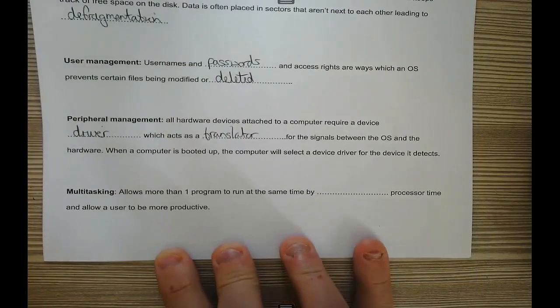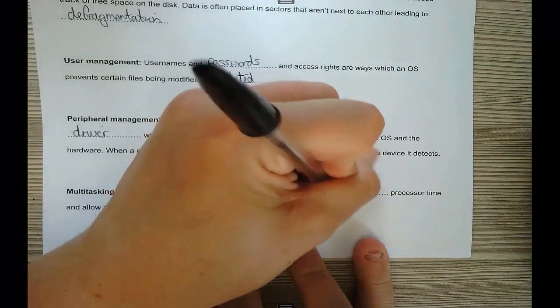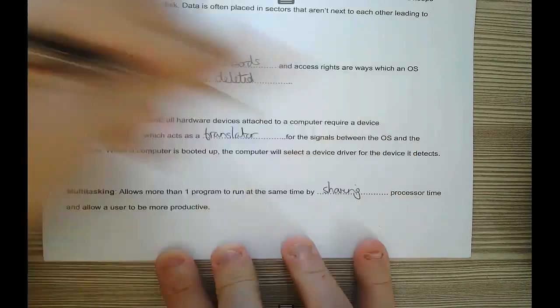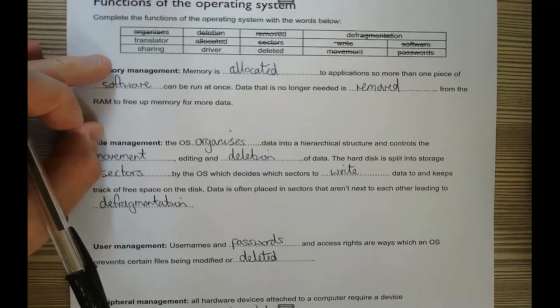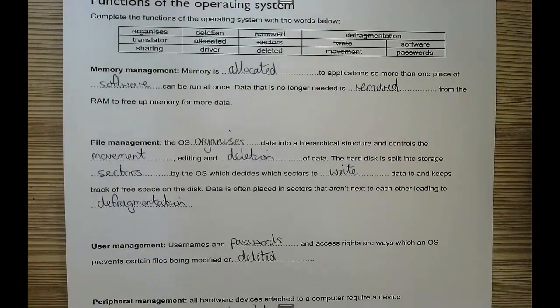And last but not least, we've got multitasking. So this allows more than one program to be run at the same time by sharing processor time, and allows a user to be more productive. So they're the 5 key features of an operating system, or functions I should say, and what they do.